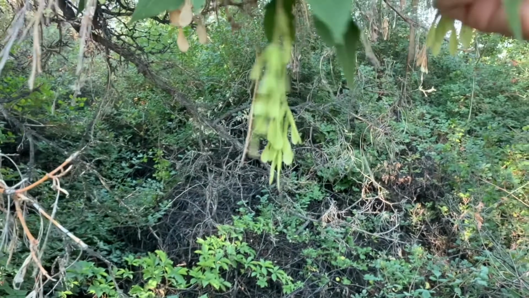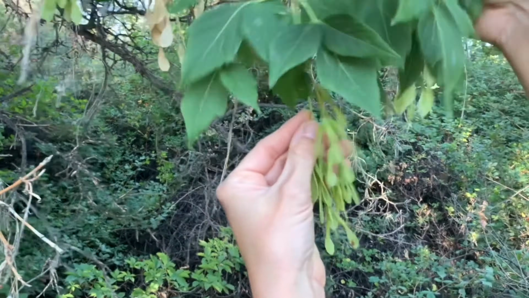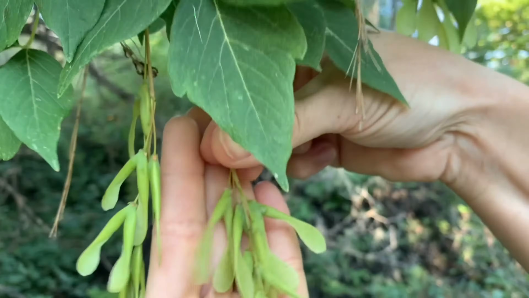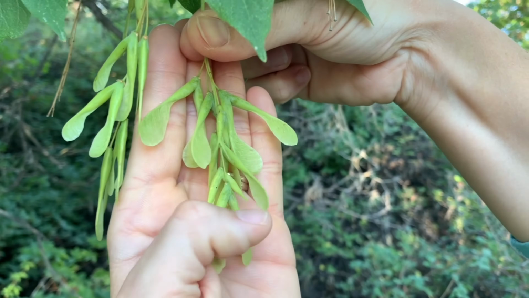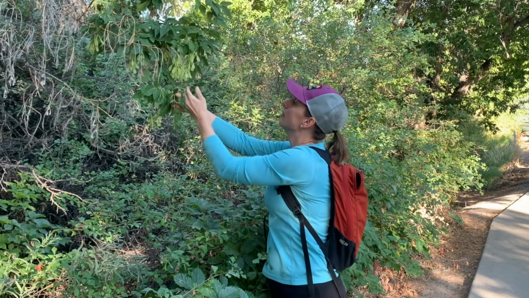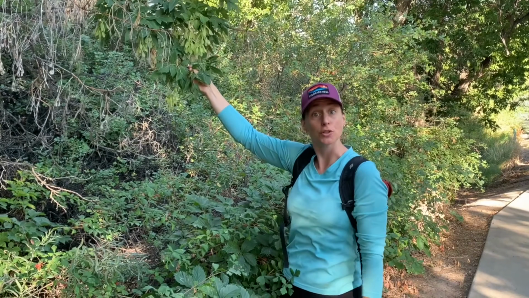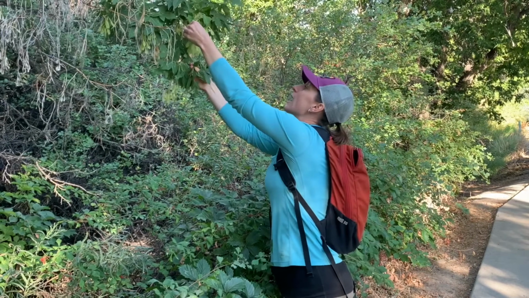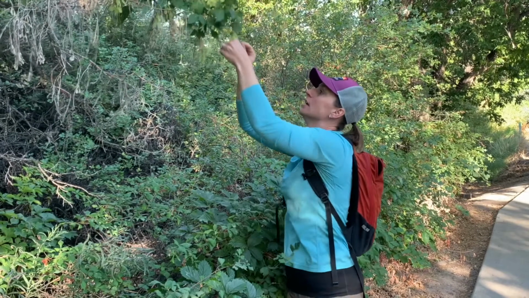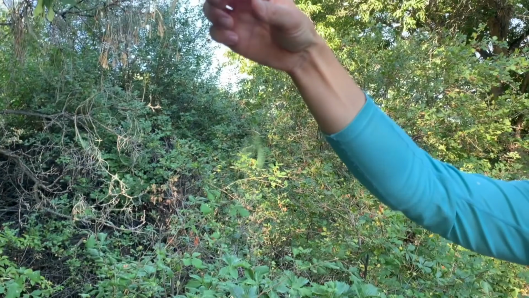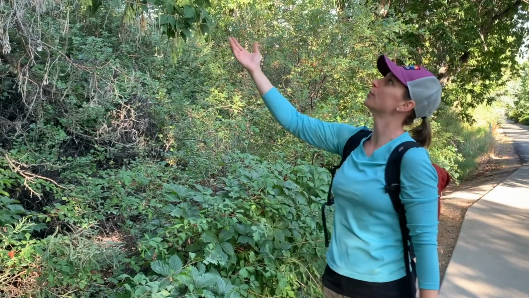Another key feature, which hopefully you see right here, are these really specialized seeds. I used to call them helicopter seeds. They're actually called samaras. This particular tree uses wind as a means of dispersal to spread those seeds. So in fact, if you've never seen a helicopter seed, they're so named because usually they twirl as they come down. So this would be a prime example of our box elder tree.